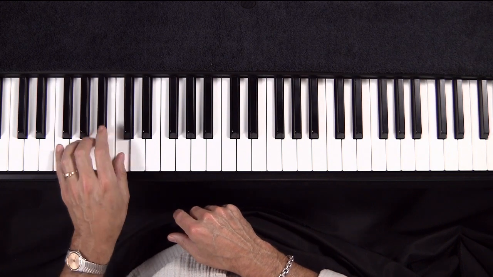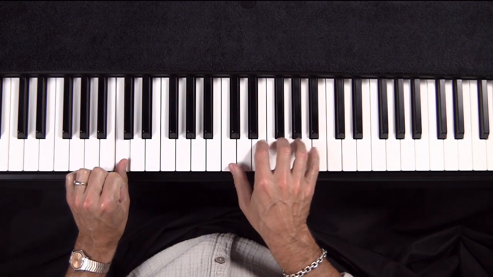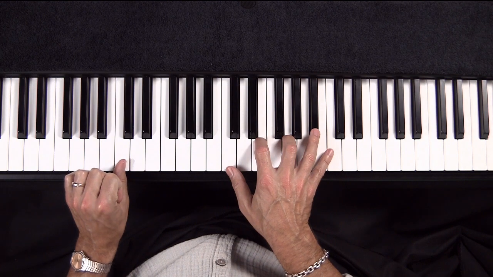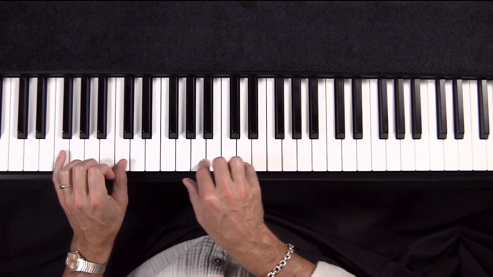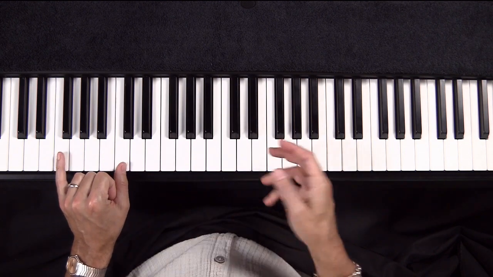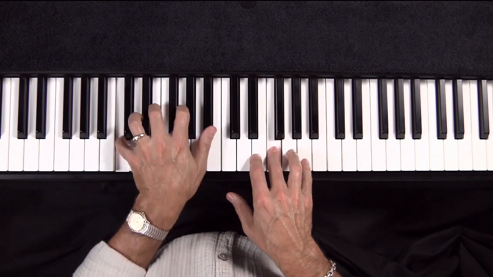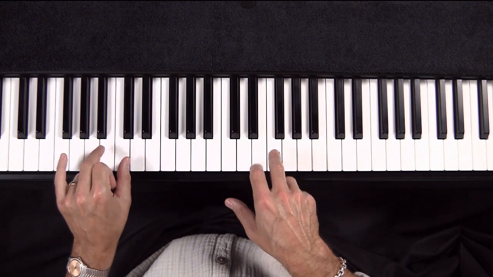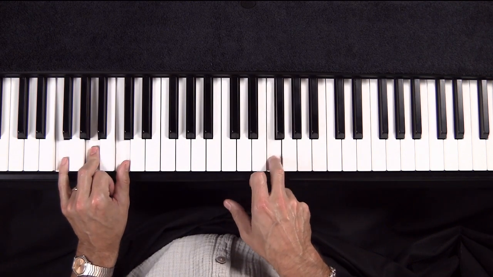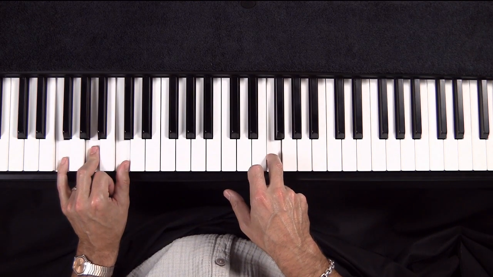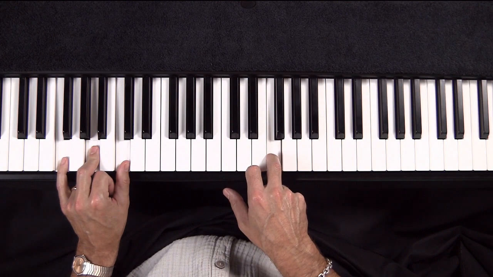1, 2, 3, 4, 5. The 5 is a C. So in this case, the last 2 chords in the tune are from a C or a C7 down to an F, and the last melody note is an F. Right, there we are. F chord, F note. So this one qualifies for my ending trick that I'm teaching you, okay?